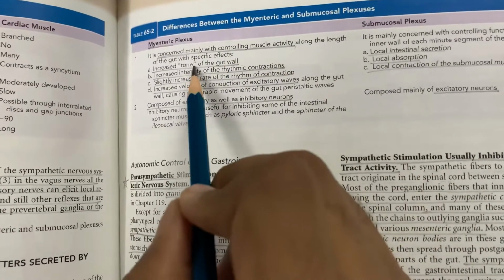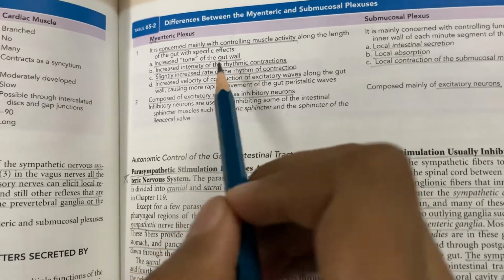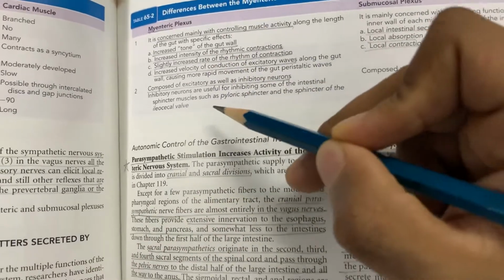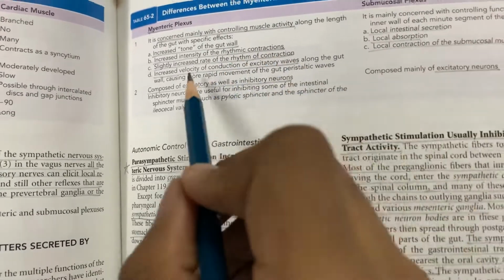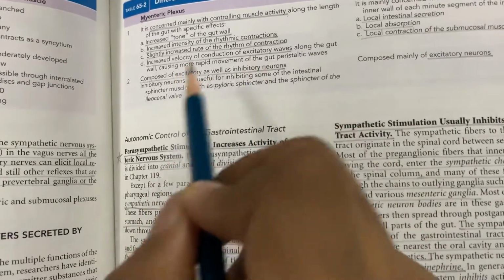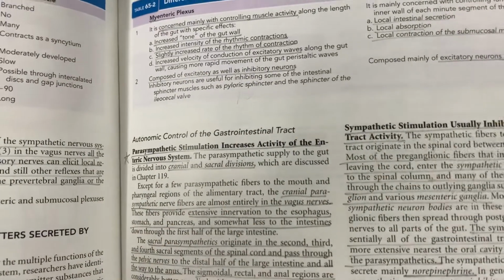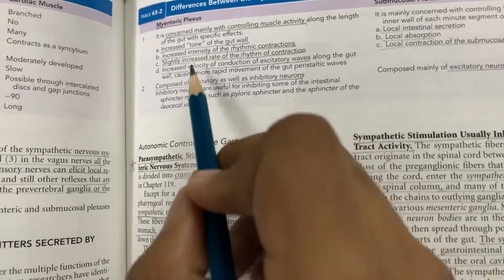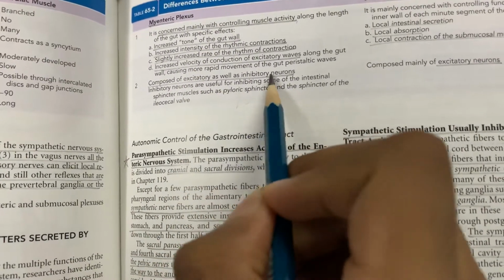Okay, so how does it do that? It increases the tone of the gut wall, increased intensity and increased rate of the rhythm of contraction, and also increased velocity of conduction of excitatory waves. And it is composed of both excitatory as well as inhibitory neurons.